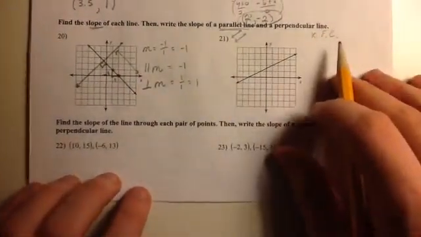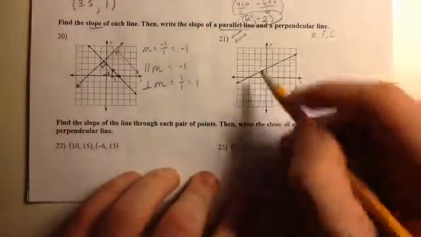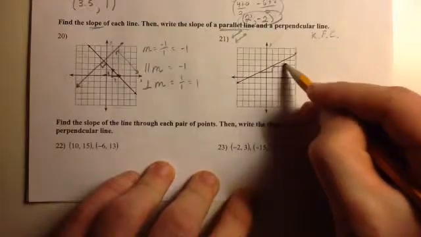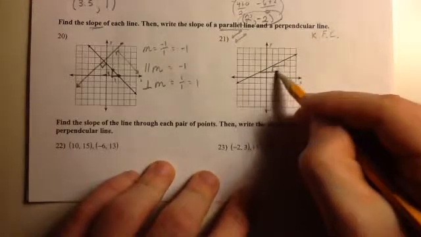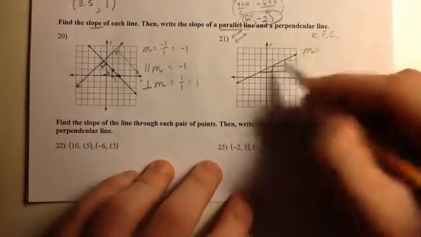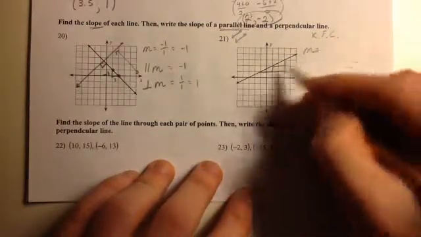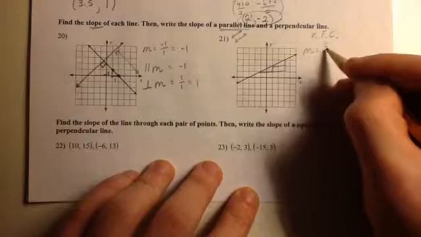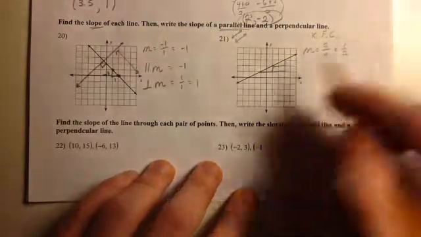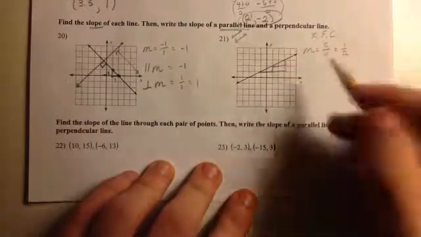For 21, let's take a look at this. The slope of this line is, let's see, over 2 up 1, over 2 up 1. Or I guess you could say over 4 up 2. So the slope could be over 4 up 2, so rise over run. 2 over 4 simplifies to 1/2, positive 1/2. And that is a positive slope, so that makes sense.